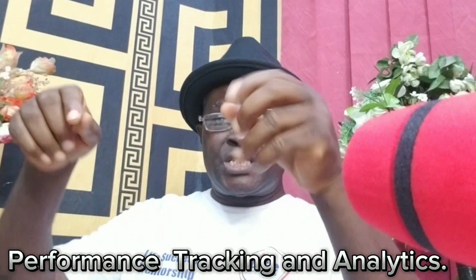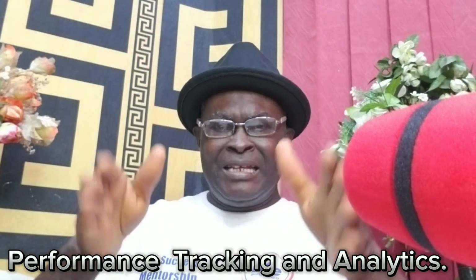Then performance tracking and analytics. Very, very important. How students are faring from one test, from maybe they take English, they take mathematics, they take another subject, physics, chemistry, or whatever, then to be able to compile the result and grade them properly and give analytics result is what we are talking about. So the CBT platform you are choosing should be able to do this for your school or for your students.